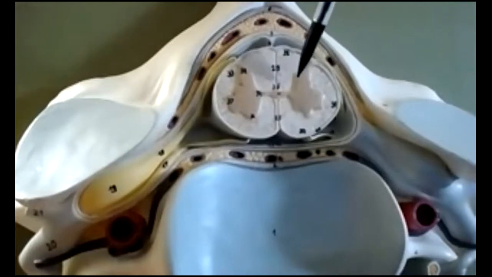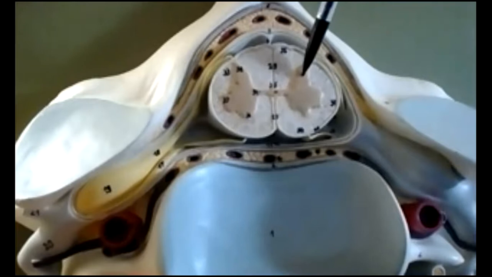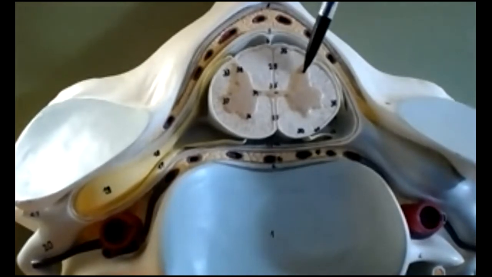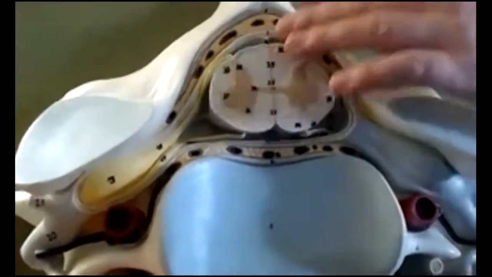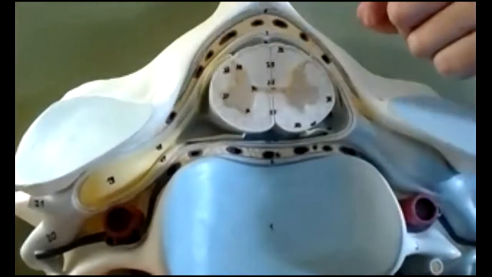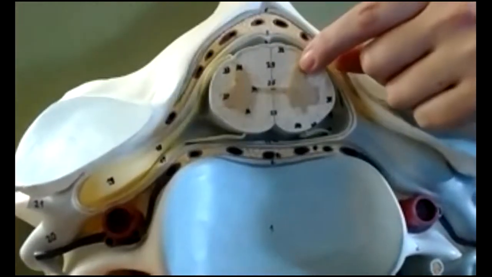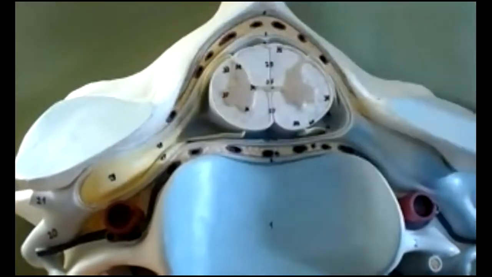If I point to here and I say identify this general area or this large area, you're going to say gray matter. But if I say identify this specific area, you're going to say posterior gray horn. So again, general means white matter versus gray matter, and then specific areas are which gray horn or which white column.